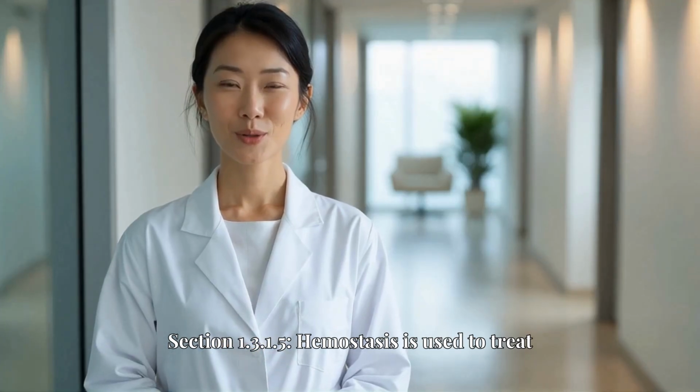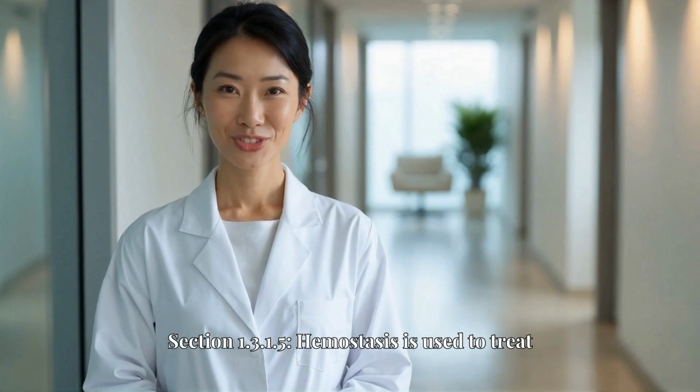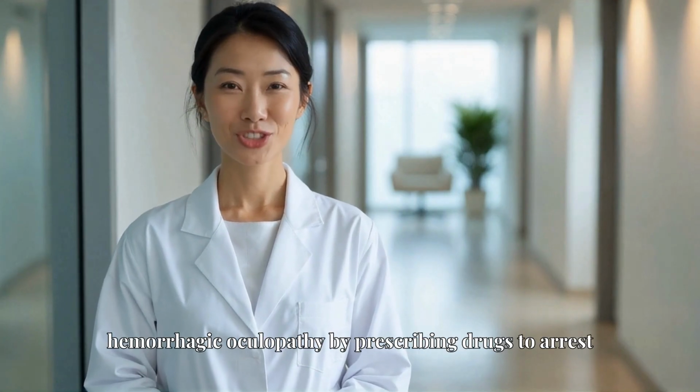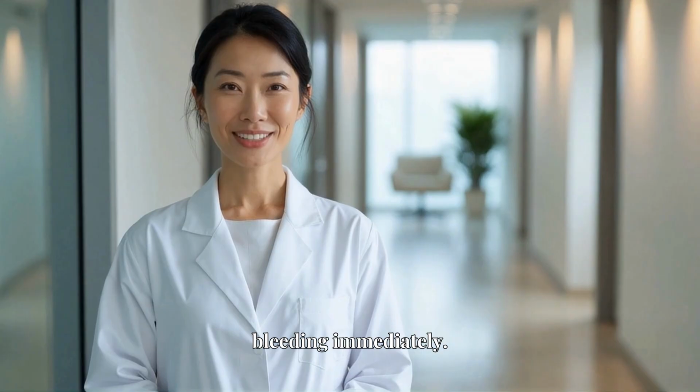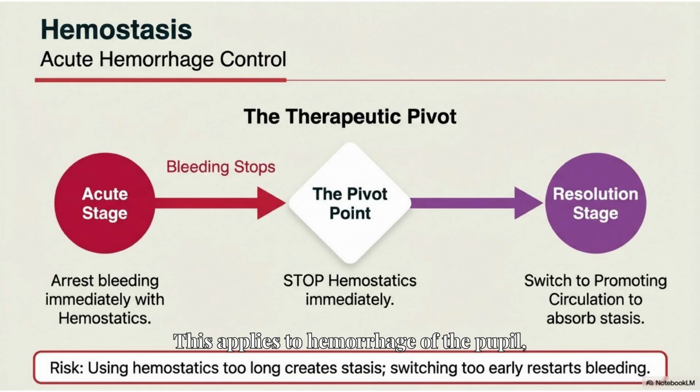Section 1.3.1.5. Hemostasis is used to treat hemorrhagic oculopathy by prescribing drugs to arrest bleeding immediately. This applies to hemorrhage of the pupil, retina, or macula. It is an urgent treatment for the early acute stage. Once bleeding stops, the method must shift to activating blood circulation to absorb stasis and prevent recurrence.